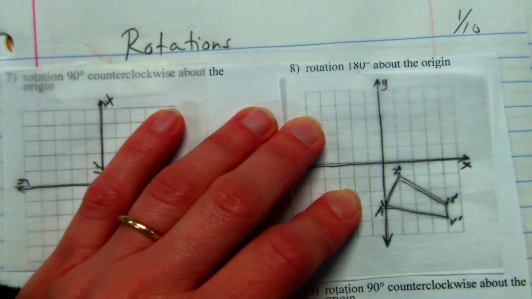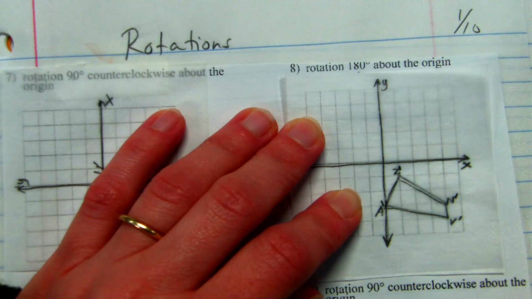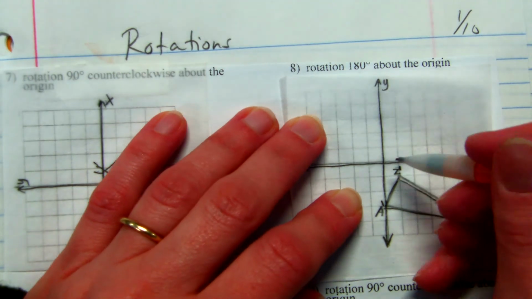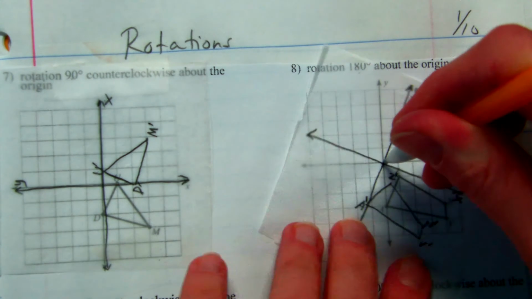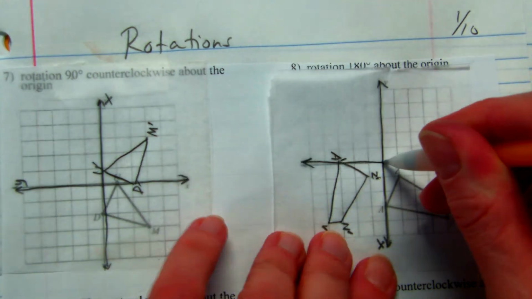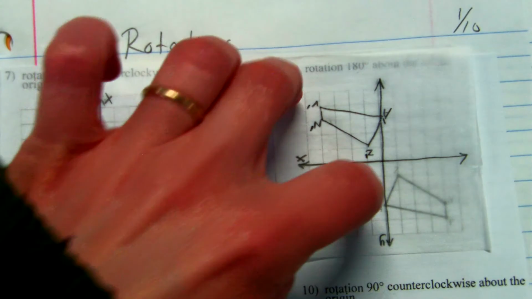They don't say clockwise or counterclockwise. Why do you think that is? Because it's the same, it doesn't matter. So you get to pick your favorite direction. I'm going to go clockwise just because we've done a lot of counterclockwise. So this would be 90 degrees. And then 180 is when you've turned it upside down. And we've got all the primes on there.